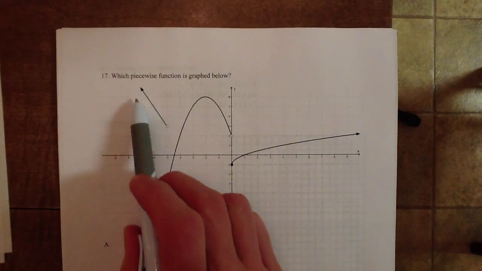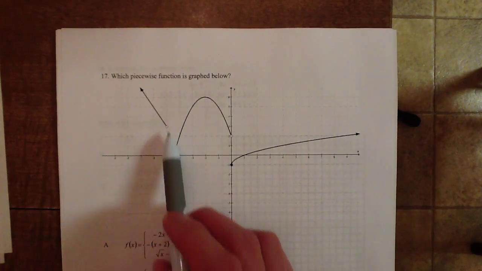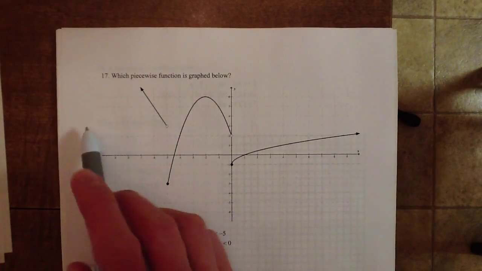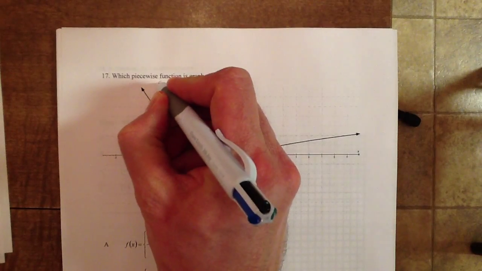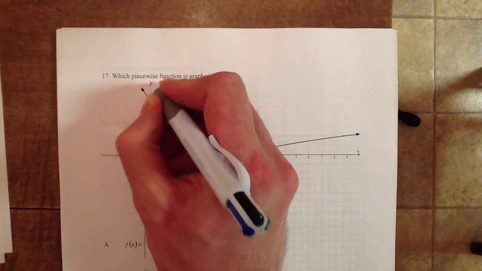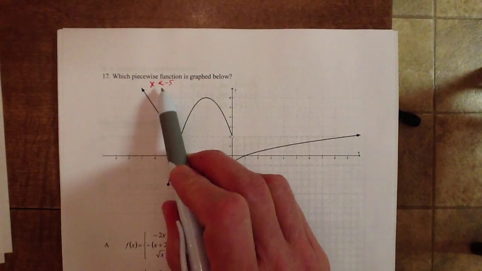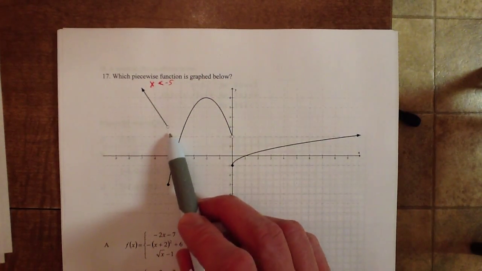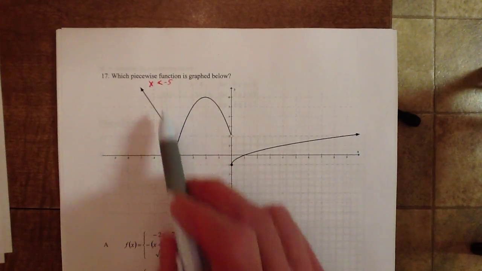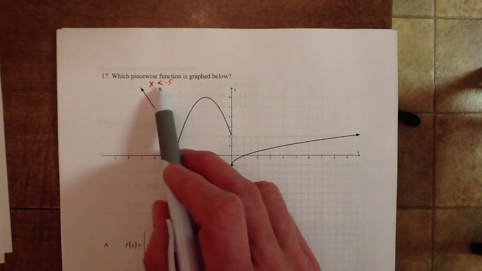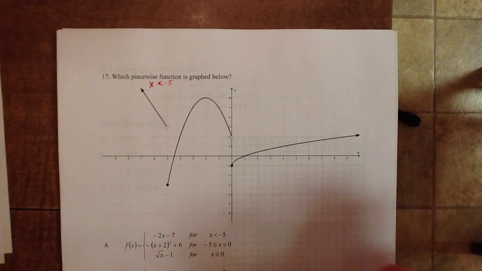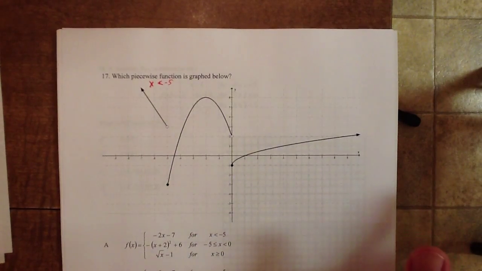This piece of the graph right here exists from -5 and back. So it's less than -5. This part exists less than -5. Question, is it equal at -5? For this section, the answer is no, because it's an open circle, which means that should not be filled in. Okay, now if you're scanning through your answer choices, that already narrows it down a little bit.